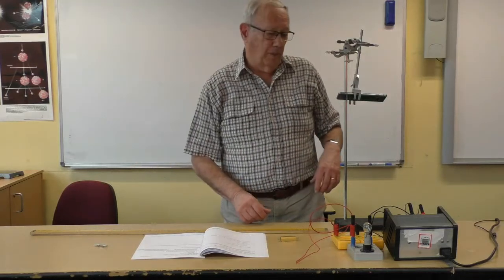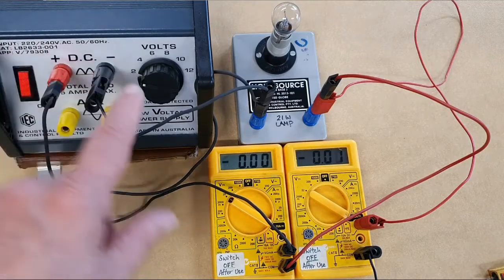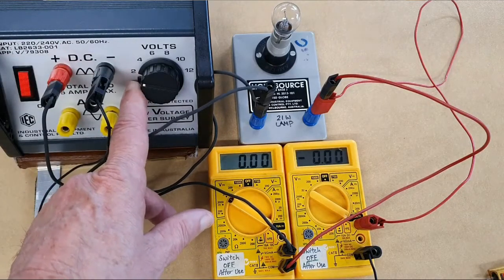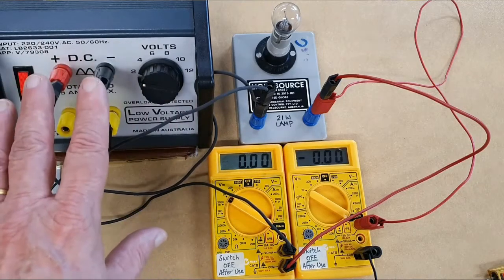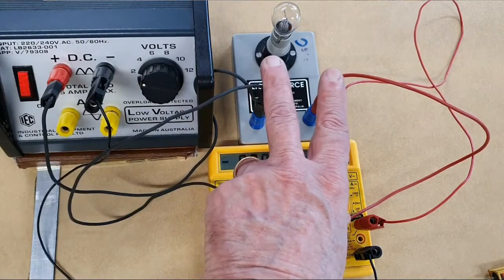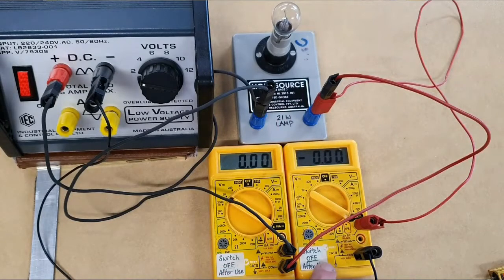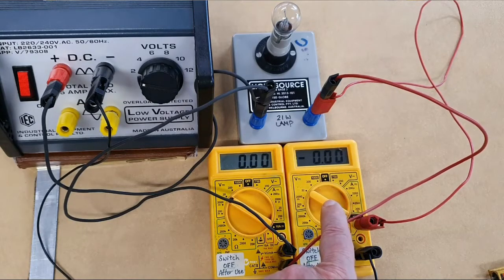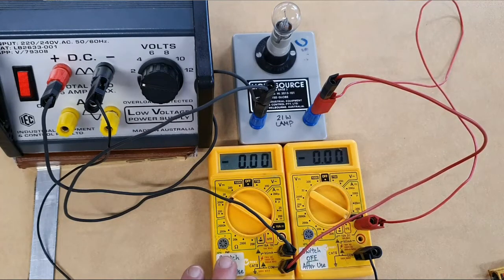So this is the equipment here, and you can see that what we've got is a power supply, and what we've got here is a knob which enables me to adjust the potential difference between these two points and across the incandescent globe there. We've got two multimeters set up here, one to measure the current in amps or amperes, and this one here measures the potential difference in volts.